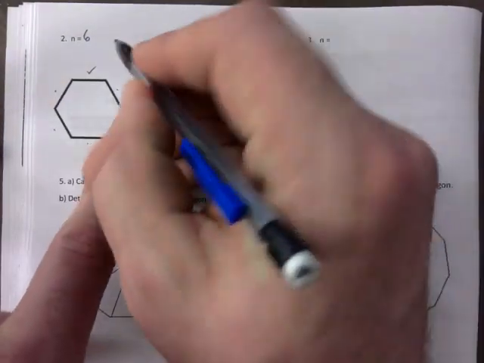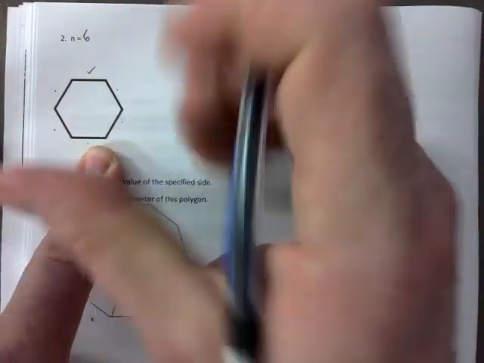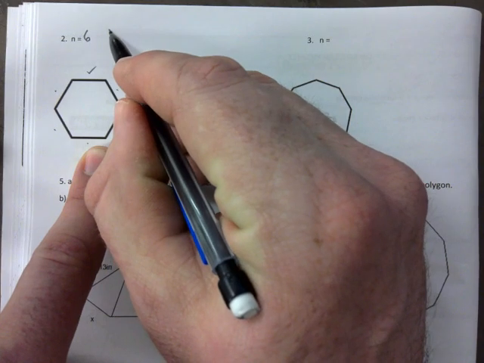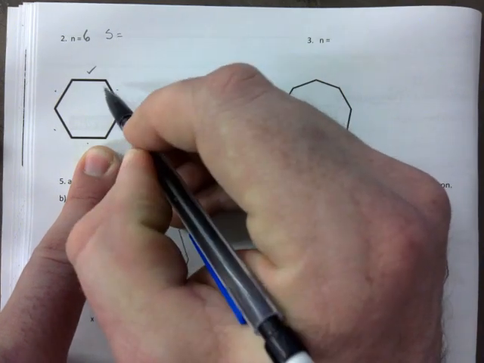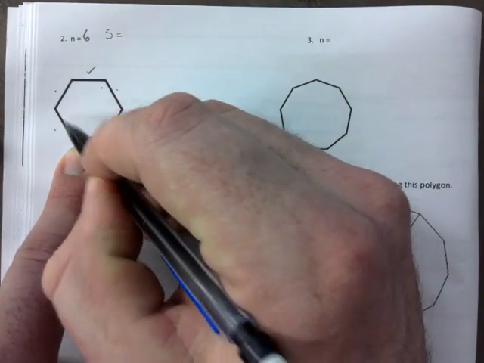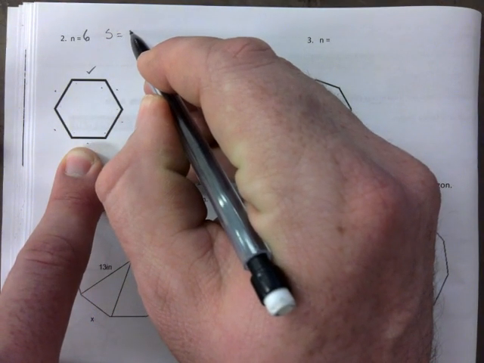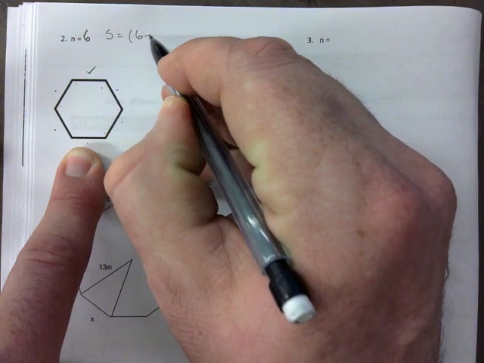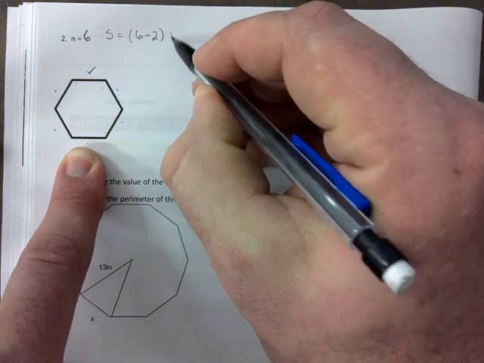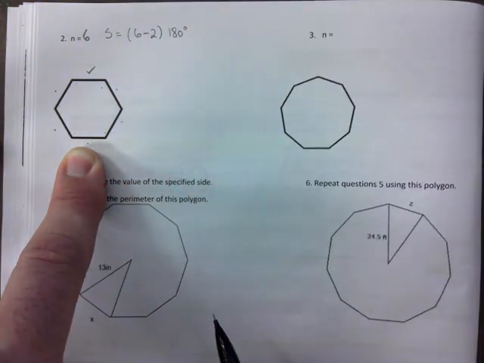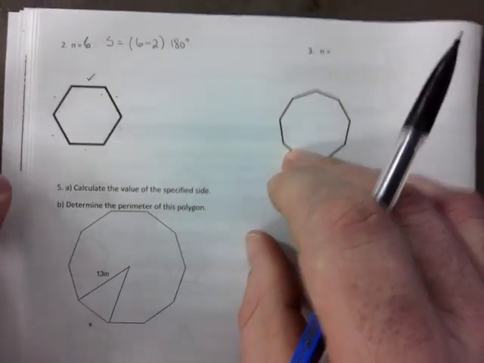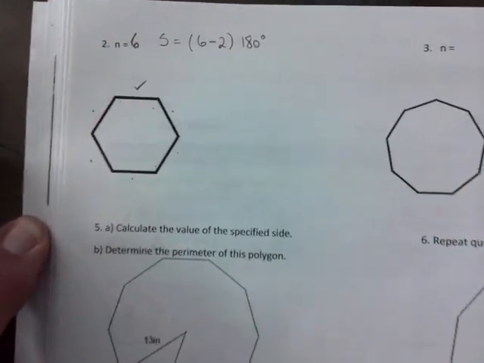So anyways, if this question, and just write this down, says, hey, what's the sum of all the interior angles here? There are 6 sides. Well, the formula says to take the number of sides minus 2 and multiply that by 180 degrees. I'm just going to zoom into that side so it's easier to see.